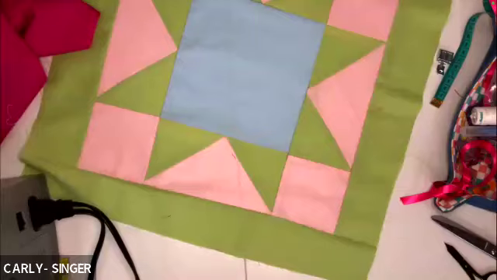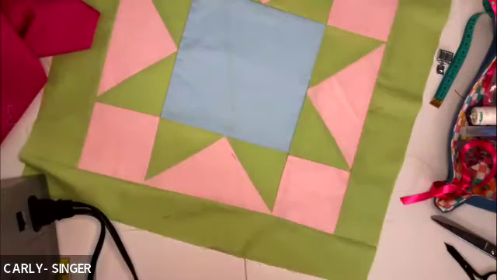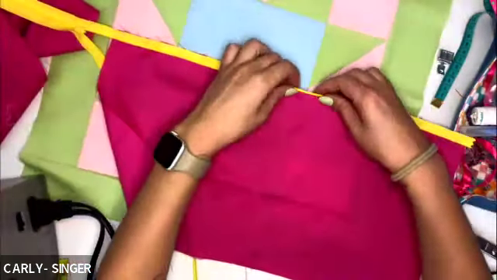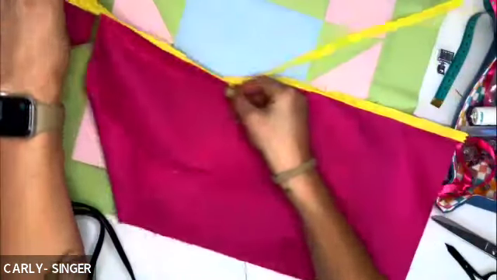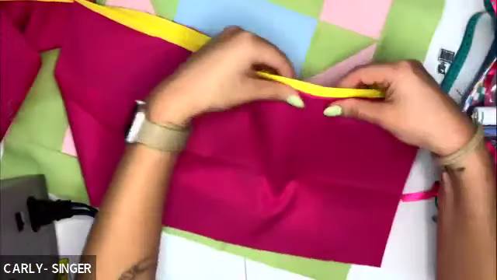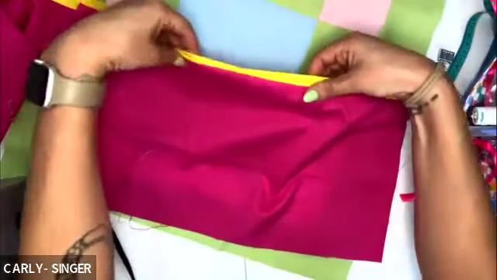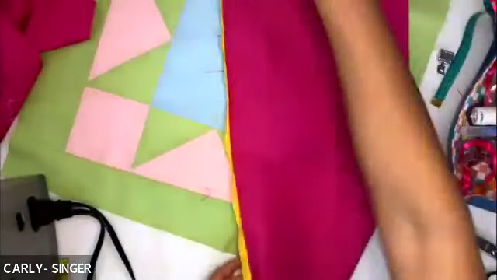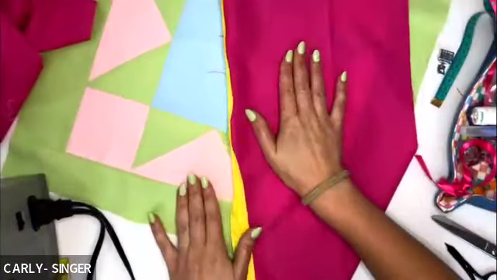Okay, so we're gonna come over here. So now you can see how close that is. So what I'm gonna do is kind of test it out. And you can see here, I sewed in the one side and I think it's pretty good, pretty close to the edge. Now this is the part where I literally always get confused.